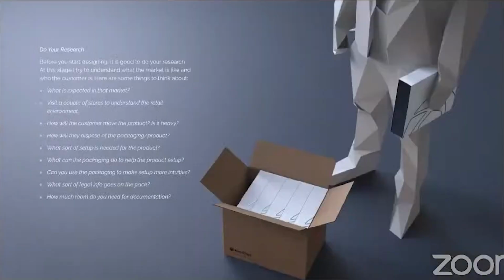And then even before you start, you haven't even started your design process. This is what you want to do next: you want to start doing some research on what you want your package to do. So what is expected in the market? If you're doing consumer electronics and it's a $1,000 item, you better have a nice package, because if you put it in a cheap package, people are going to think your product's cheap.